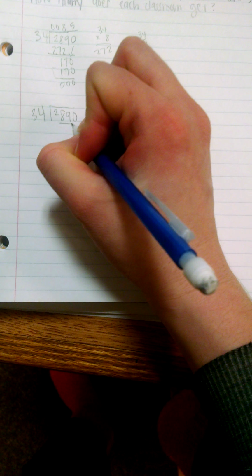For example, we have a word problem here. A school has 2,890 cookies. If there are 34 classrooms, how many does each classroom get? So instead of handing out 2,890 cookies one by one to each classroom, it's easier to use partitive division to make it more efficient and just an easier way to divide.